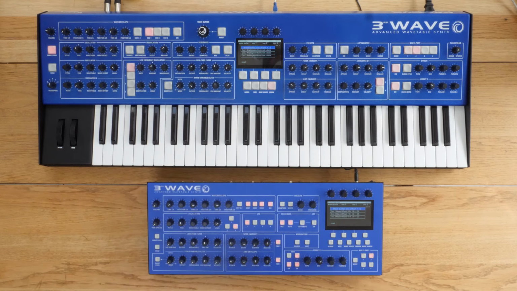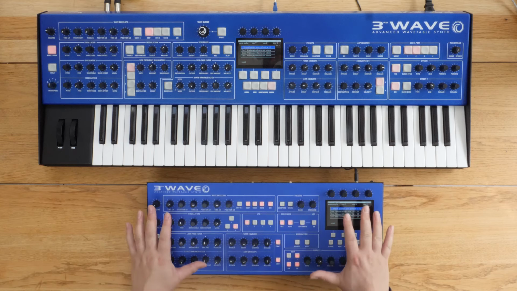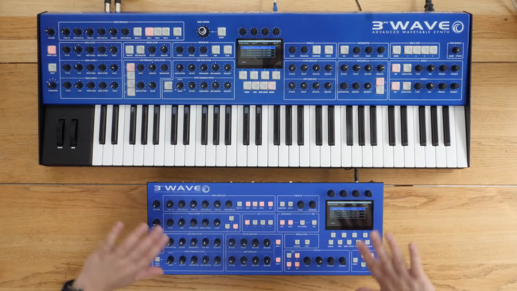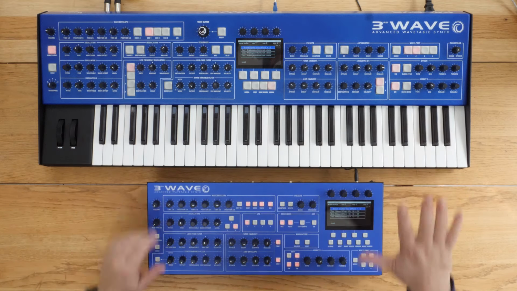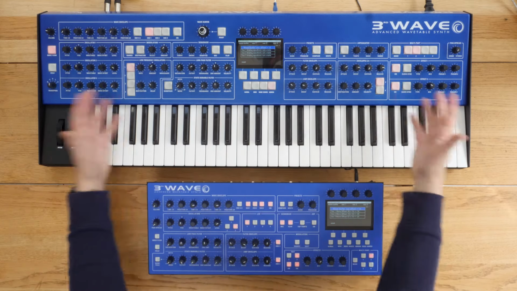So there's very little in it. So much so, in fact, that as I've had the desktop version first and got used to using it, it almost feels like there's an excessive amount of knobs on the keyboard version. No one's going to complain about too many knobs, but you don't actually need them all.